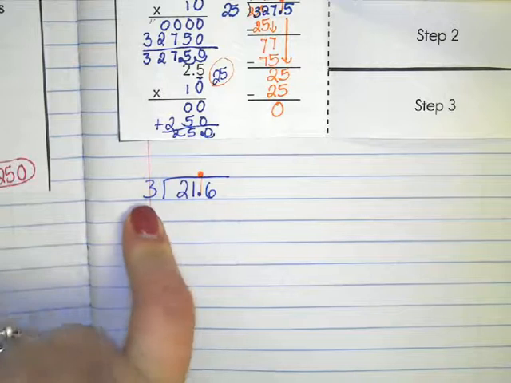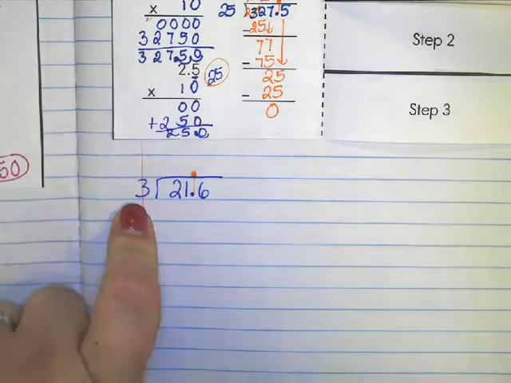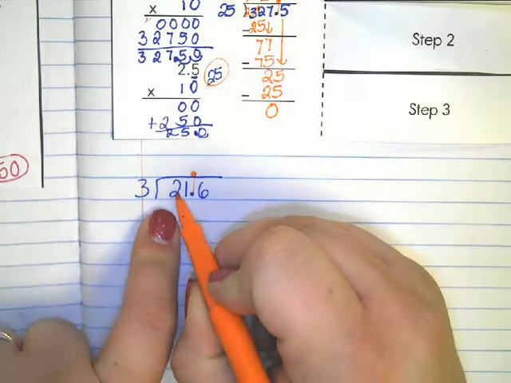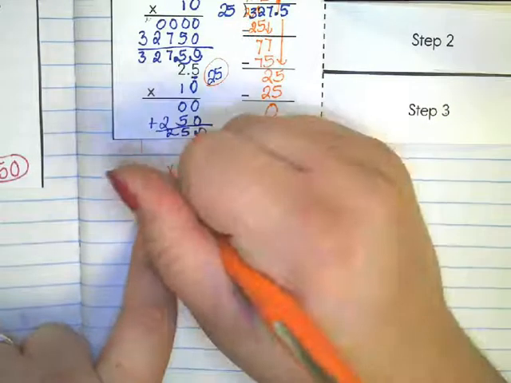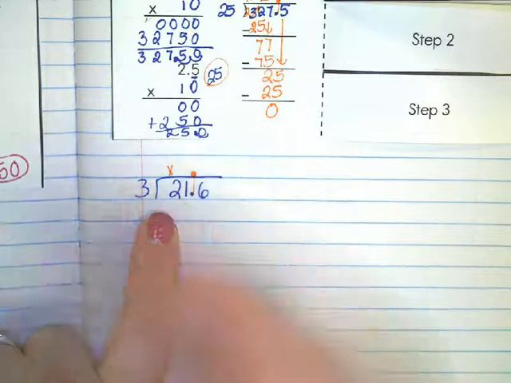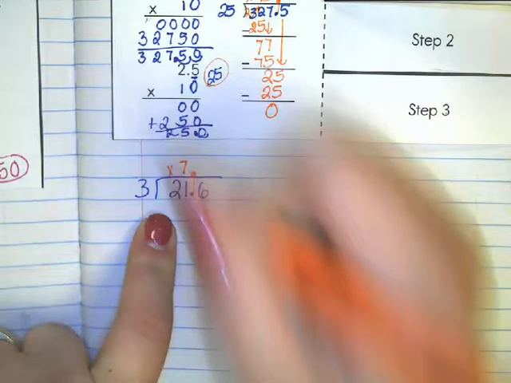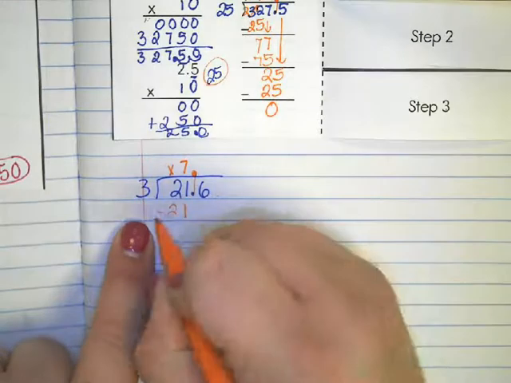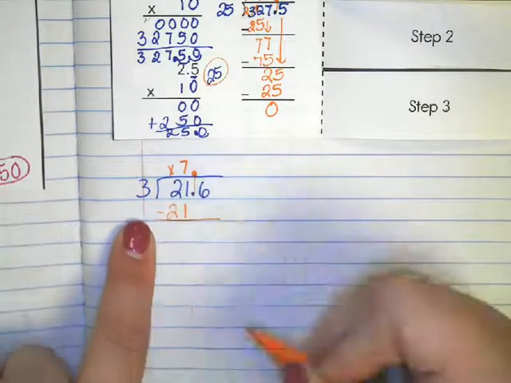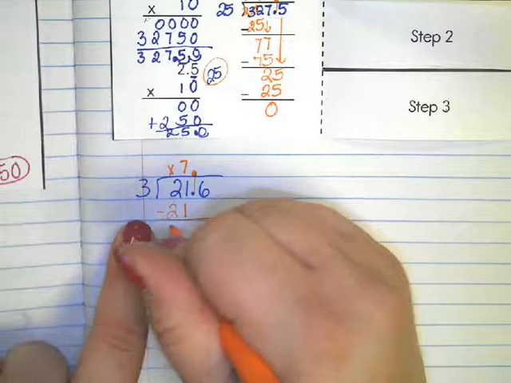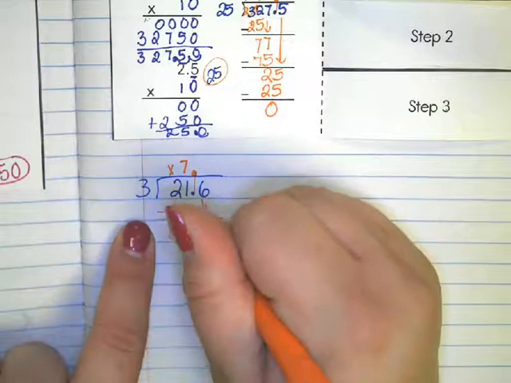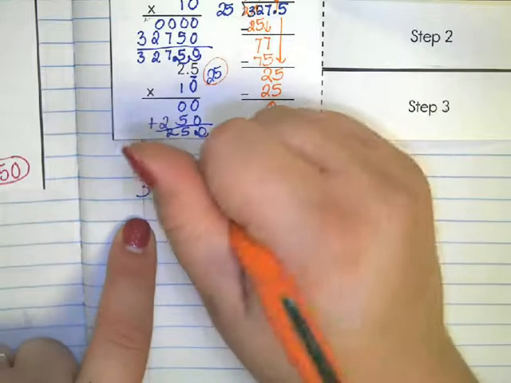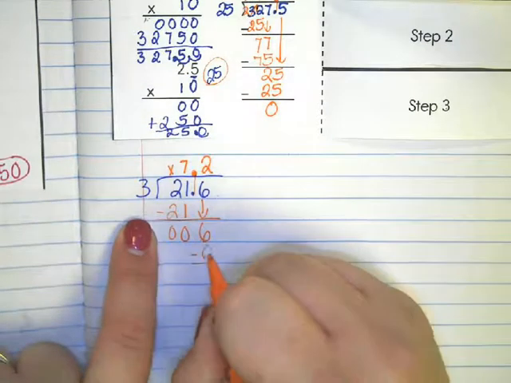So if 3 goes into 2, no times. 3 goes into 21, 7 times, which gives me 21. 21 minus 21 gives me 0. Bring down my 6. 3 into 6, 2 times, which gives me 6. 0 left over. So what is my answer?